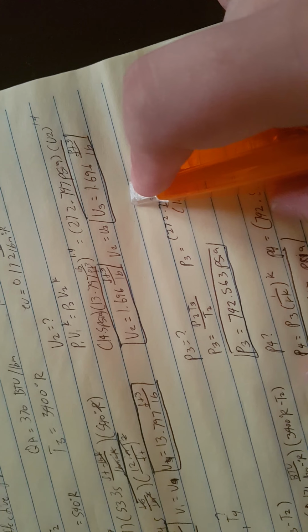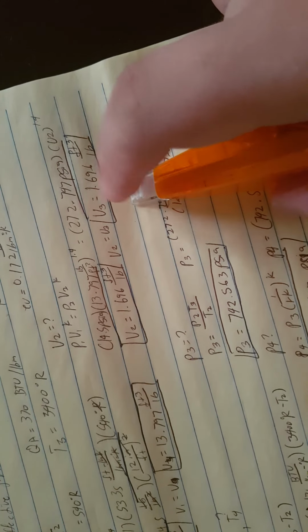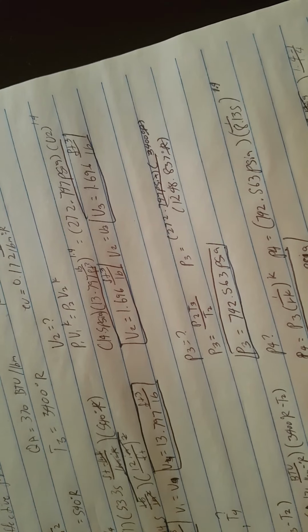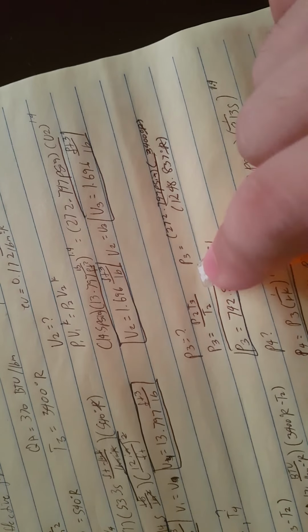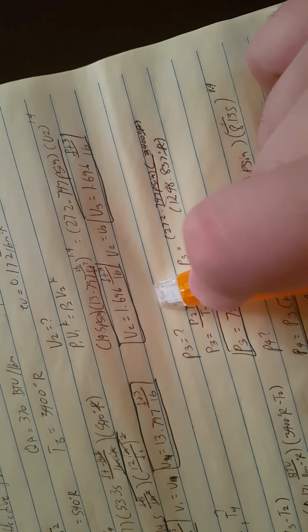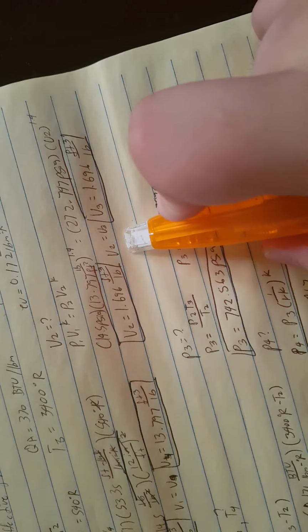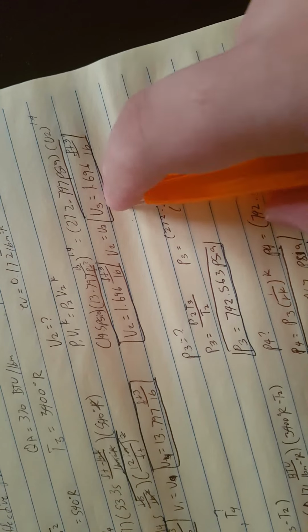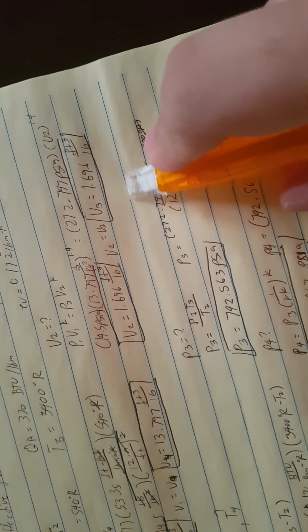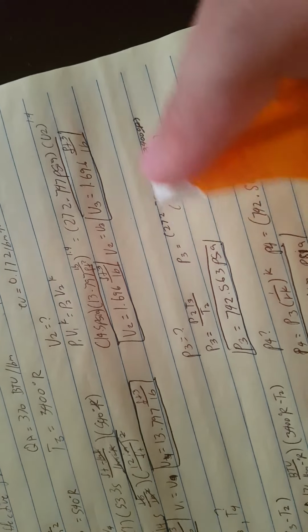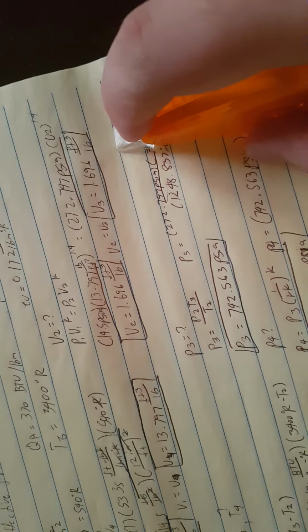272.747 psia multiplied by V2 raised to 1.4. So the value of V2 is 1.69 cubic feet per pound. The value of V2 and V3 are the same. So the value of V3 is 1.696 cubic feet per pound.